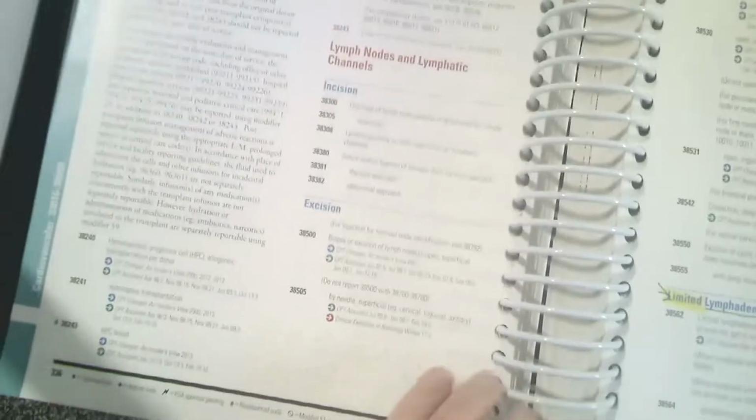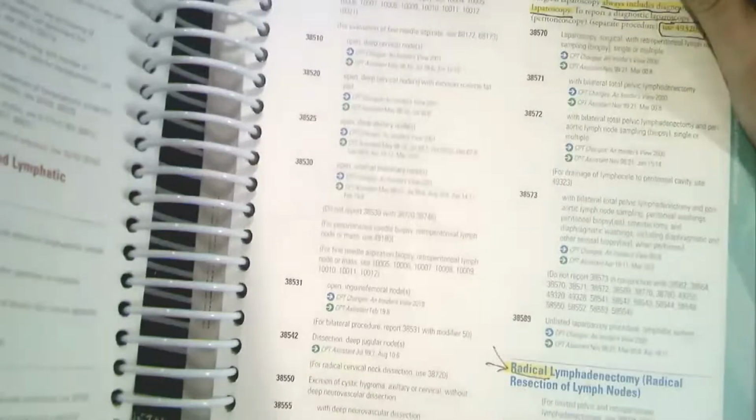And again, we're going to have our very familiar procedure subsections: incision, excision. And then we get into limited lymphadenectomy for staging, a laparoscopy, and radical lymphadenectomy.